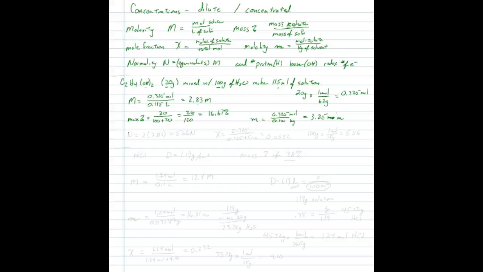The normality, well, the equivalence in this case is the number of hydroxides, OH. So you have 2 times molarity, which is here, 2.83, gives you 5.66 normal solution. And the mole fraction, chi, moles of the solute, 0.325 plus the moles of the solvent.